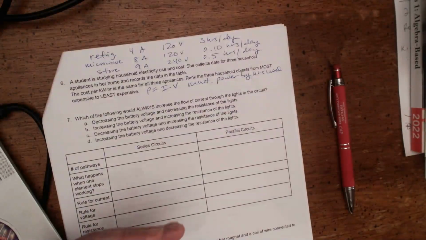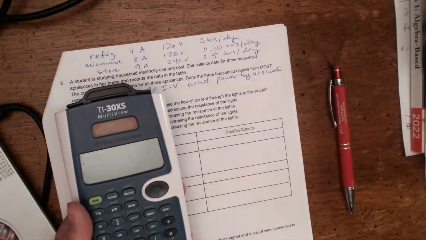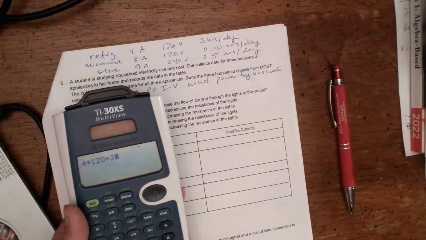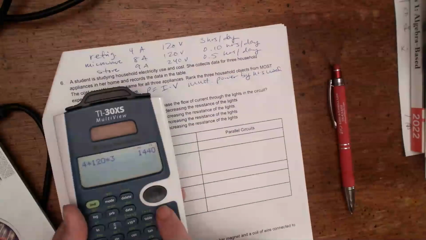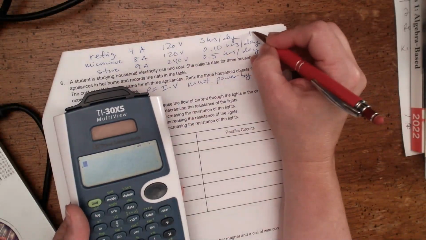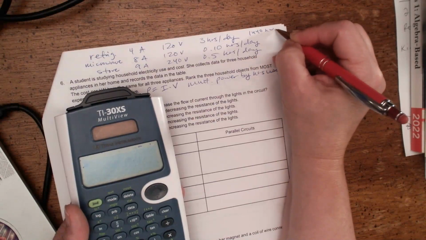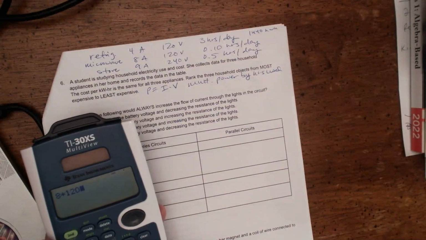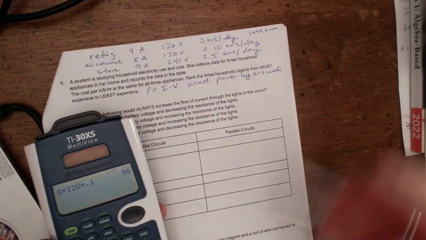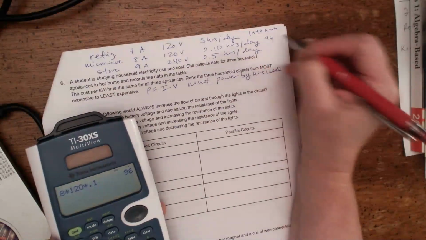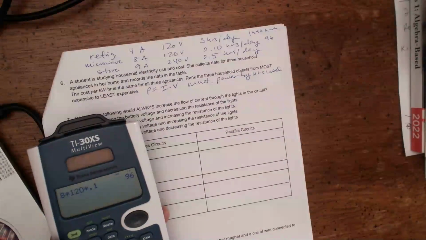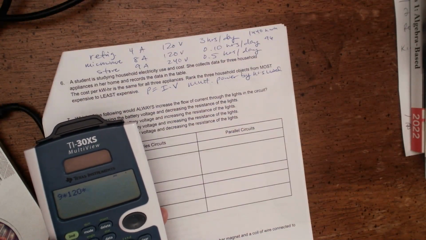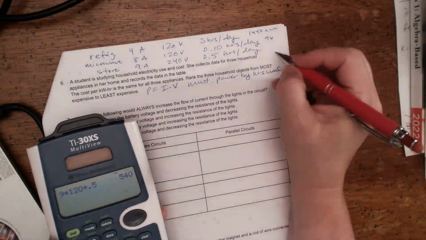Okay, so for the refrigerator, I'm going to have 4 amps times 120 volts times 3 hours a day. That's 1,440 kilowatts per hour. Then my microwave, I've got 8 times 120 times 0.1. I don't use it for very long, so 96 kilowatts per hour for the microwave. And then the stove is 9 times 120 times 0.5. And that gives me 540.